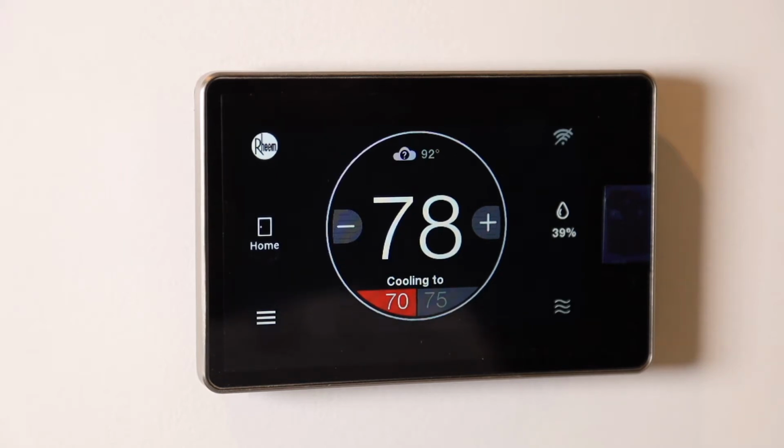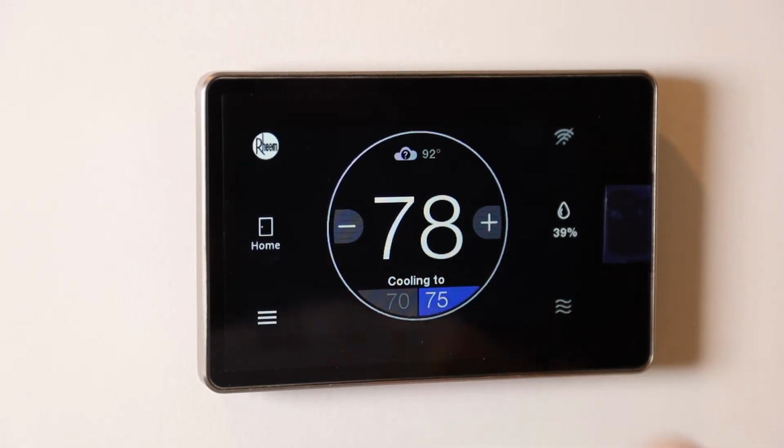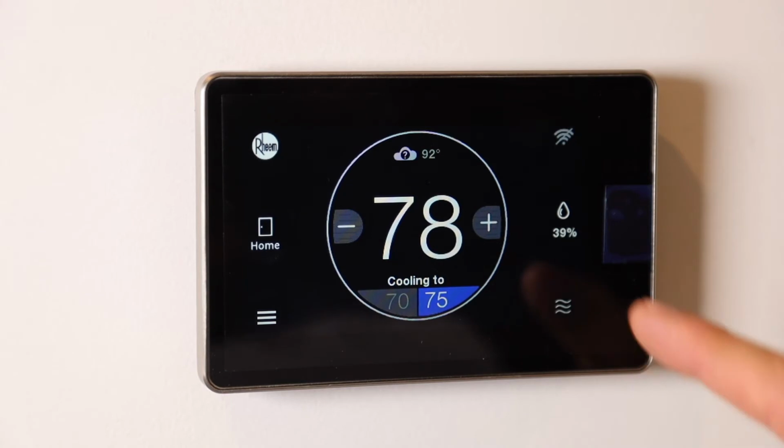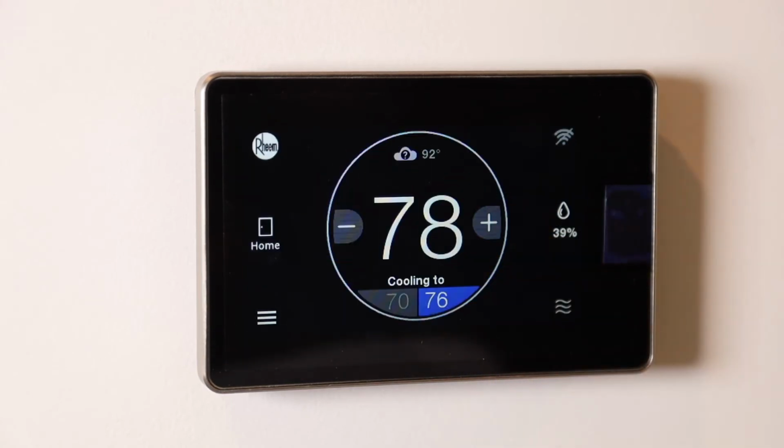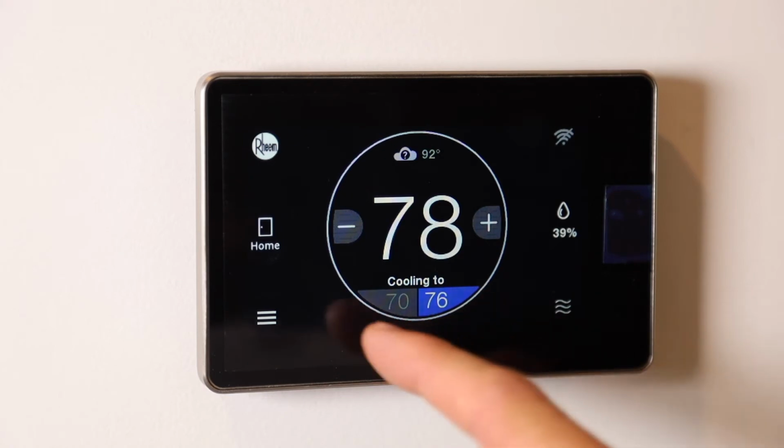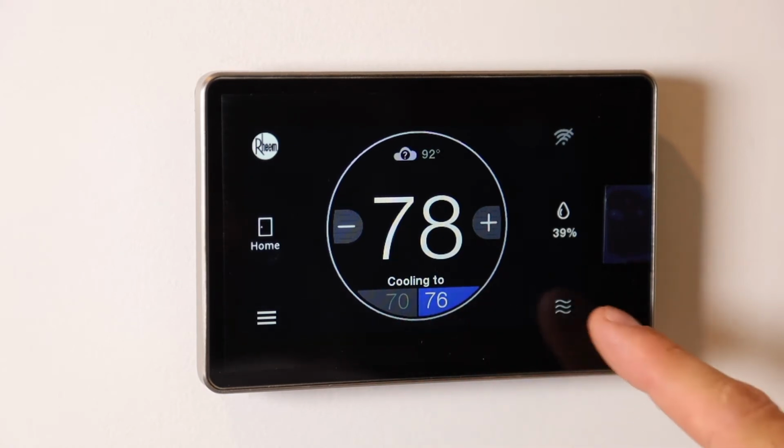The current temperature that's set will be in the middle of the screen, and it'll be temporarily replaced by the set point in a large font like this. Please note that the default deadband, or the separation between the heating and cooling, is set to 2 degrees, so you should always have 2 degrees within these temperatures down below. Let's look at heat.